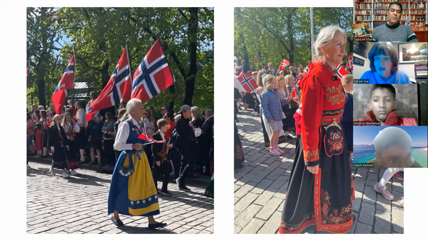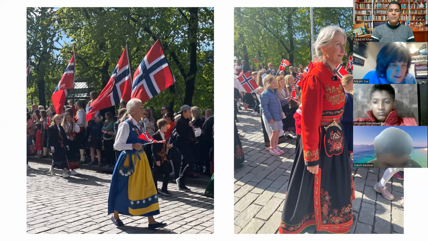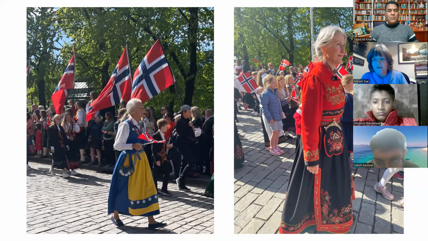And here's some more of the costumes. As you can see, each region has a different color of costume. So they're just marching. Everybody had the flag. I don't see any bands here, but they would be playing instruments as well, marching songs mostly. So let's go to the next.